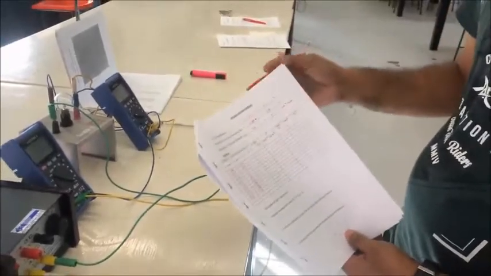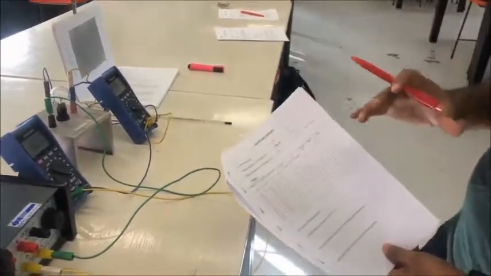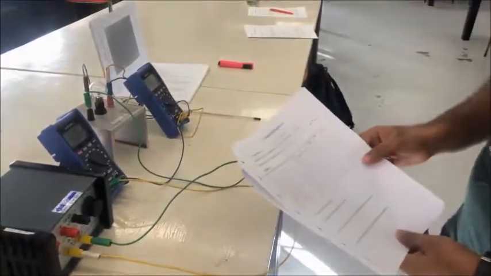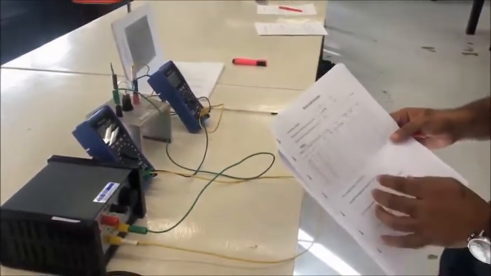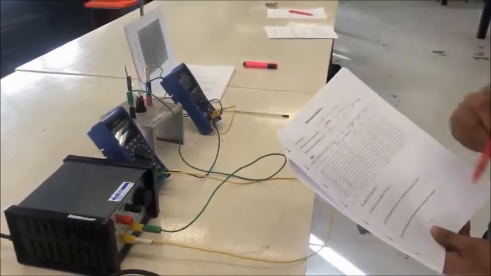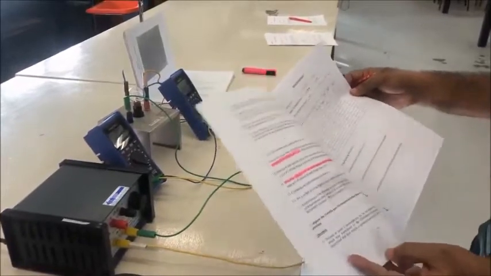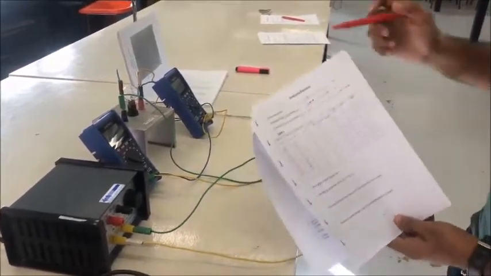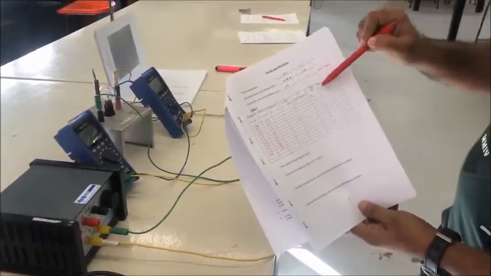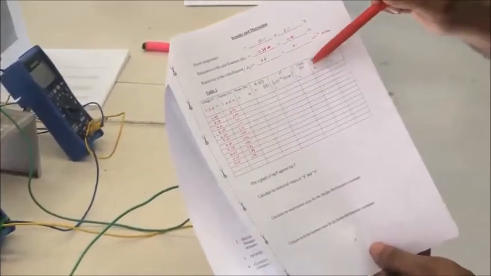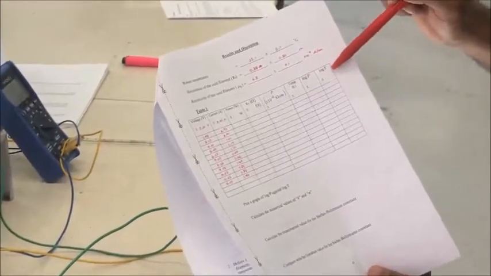Now what we'll be doing is we will vary the voltage and the current in the circuit, and we will be able to record the power that is delivered to the light bulb. From the power we will be able to determine the resistance of the tungsten, the resistivity, the temperature in Kelvin, and then finally log P and log T.